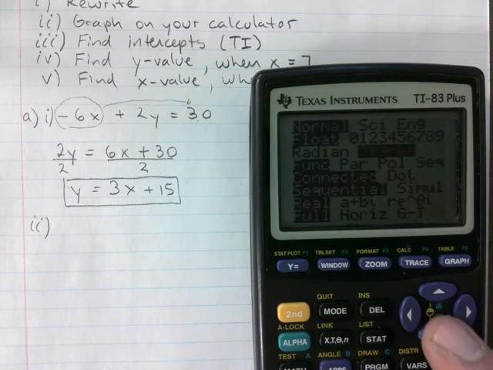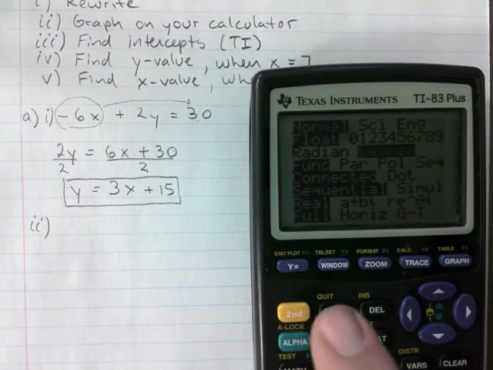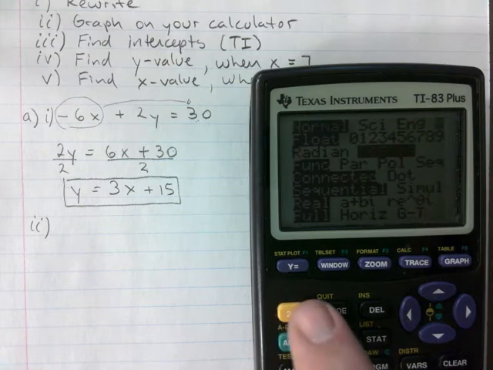Everything else is okay. So the first 3 are the most important ones here for us. Make sure it's set to degrees, not radians. So now we go second quit.